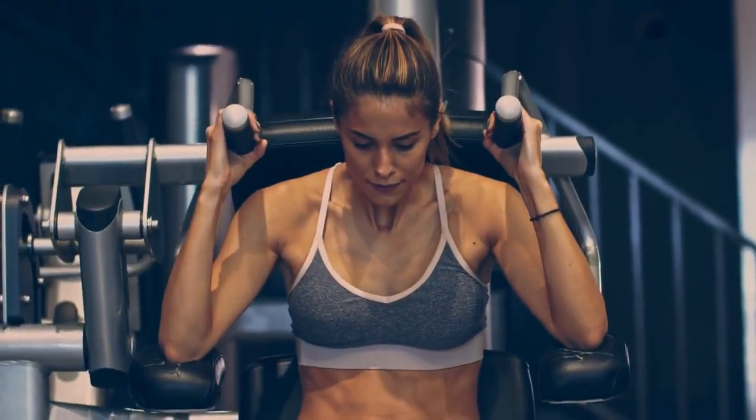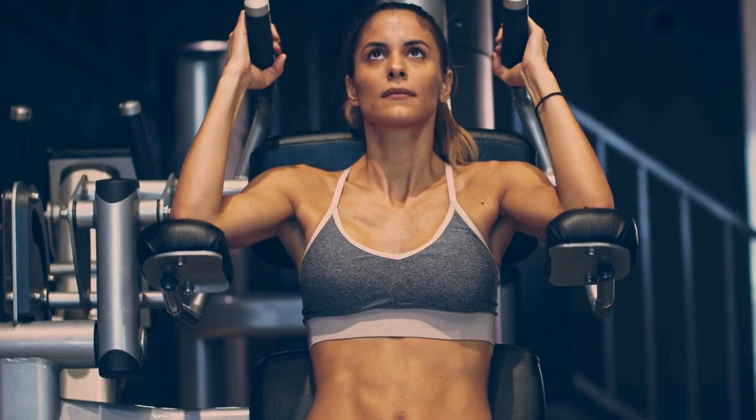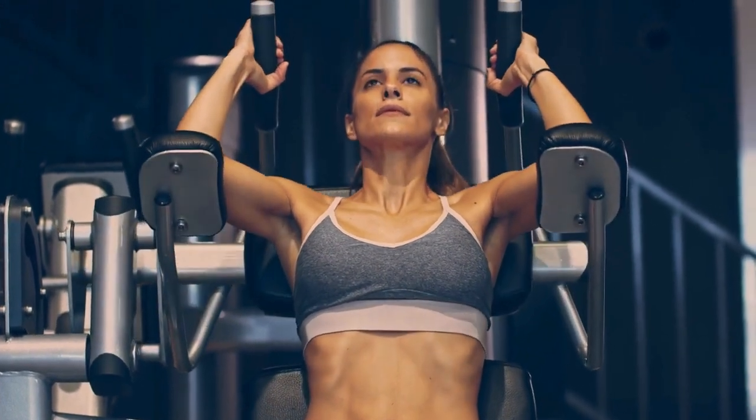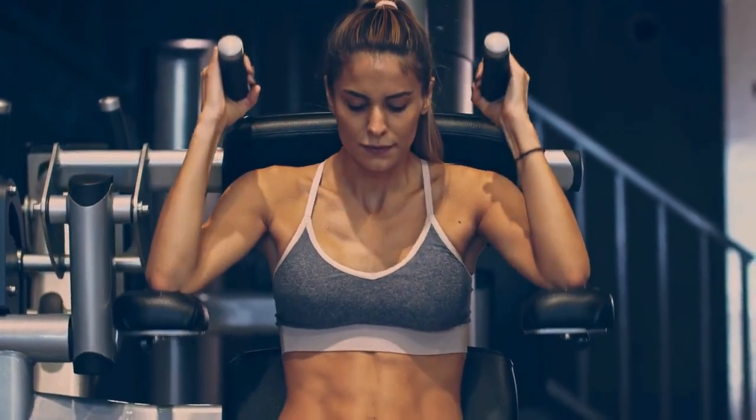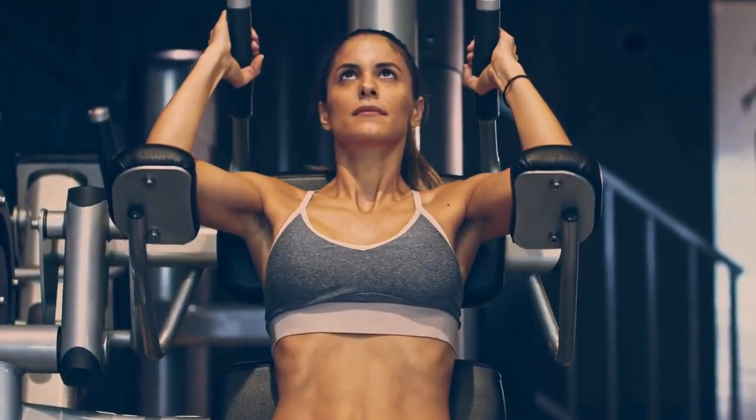Strength training. Incorporate resistance exercises to build muscle and improve metabolism. Muscle tissue burns more calories at rest compared to fat tissue, helping with overall weight management. Aim to include strength training exercises at least twice a week.